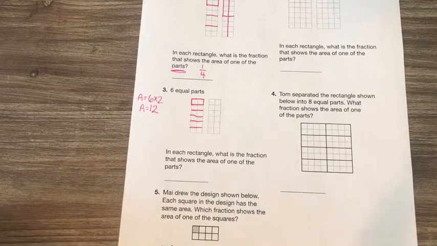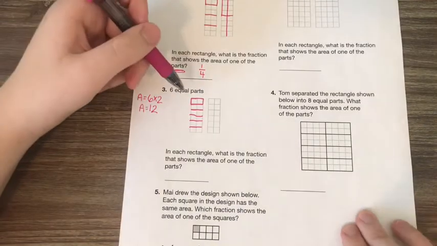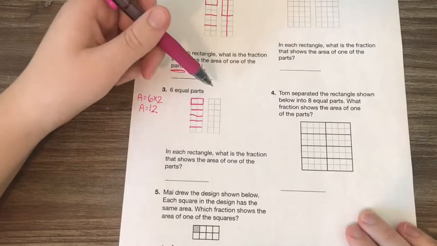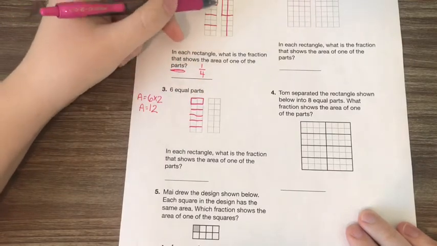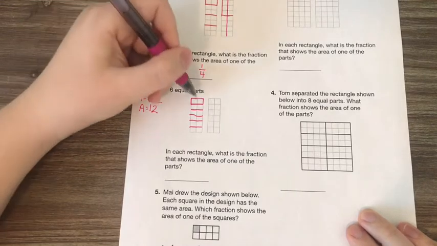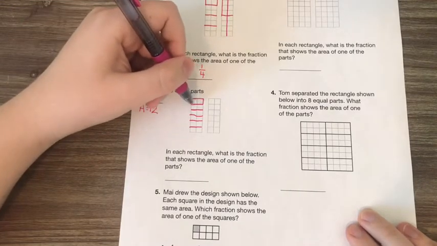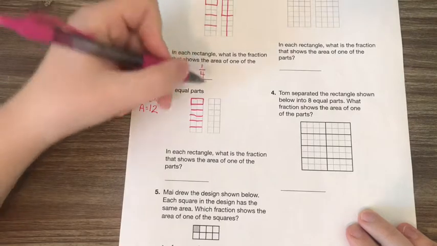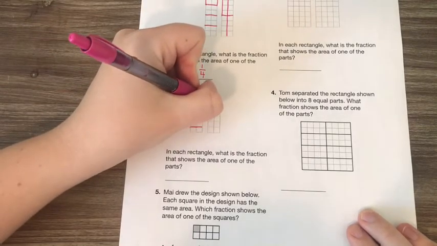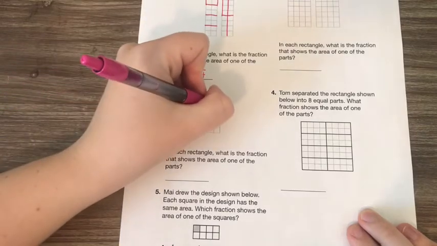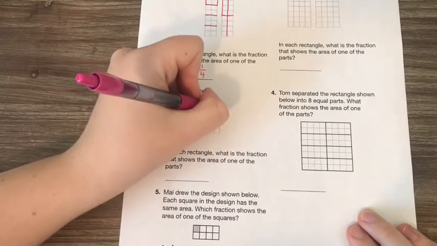I'll show you one way that I did it. So I basically just used my knowledge of, like up here, I had 4 equal parts and 4 equal parts here. So now I just used my knowledge of having 2 equal parts here and changed the shape. So for example, I would have 2 equal parts and then 2 equal parts.